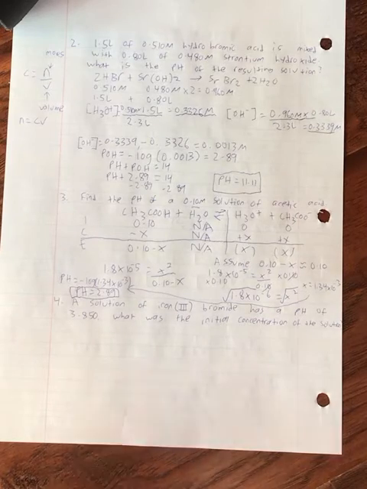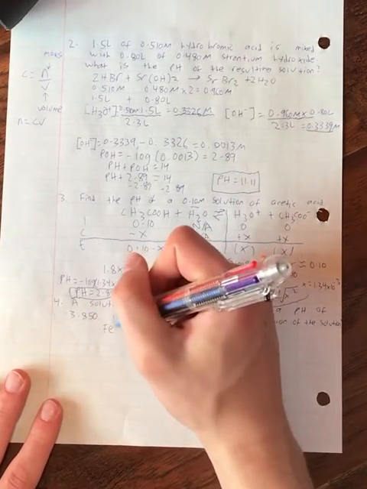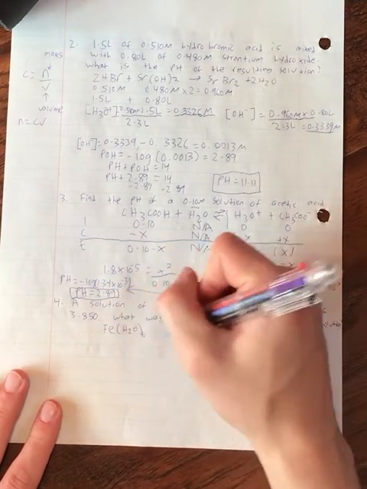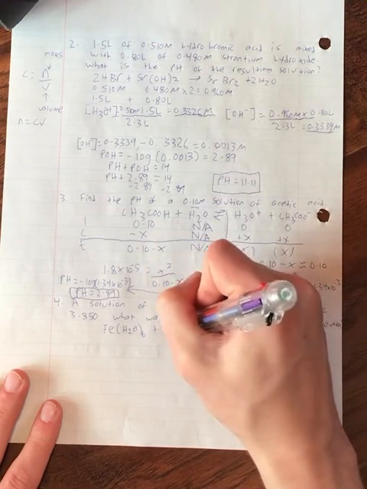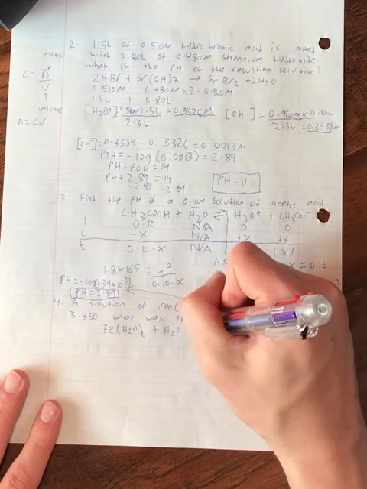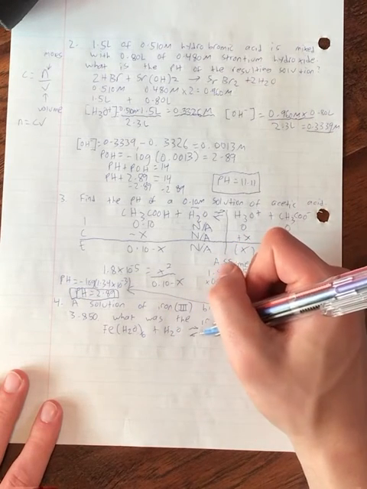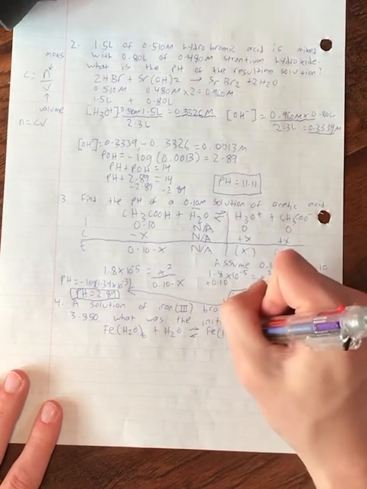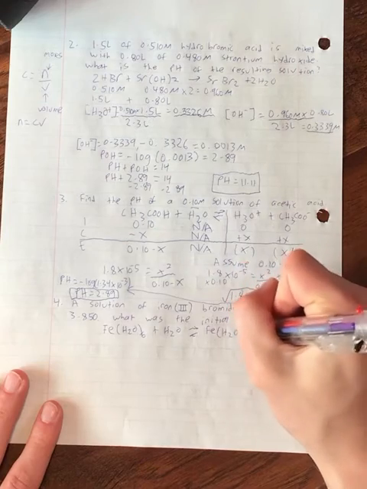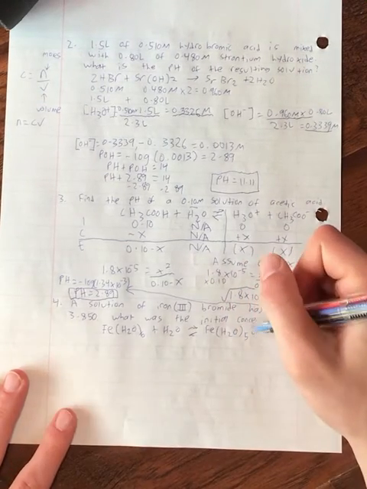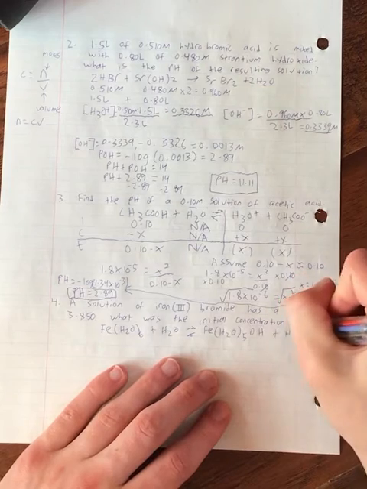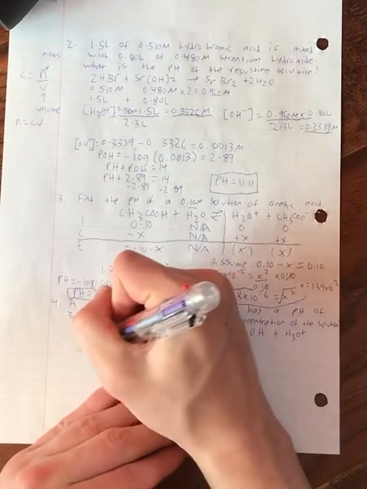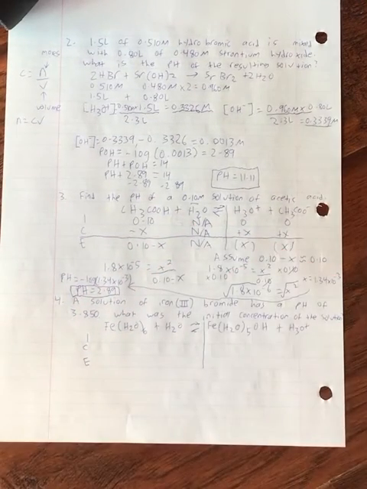First things first, let's start with writing our equation down. So Fe(H2O)6 3+ plus H2O, which, like last question, we do not include in our calculations. This becomes Fe(H2O)5OH 2+ and then plus H3O+. Okay. So let's do our ice table again. So ICE. You never get away from those ice tables.